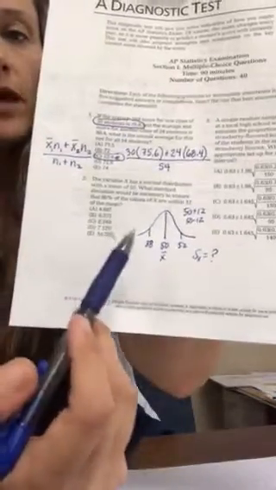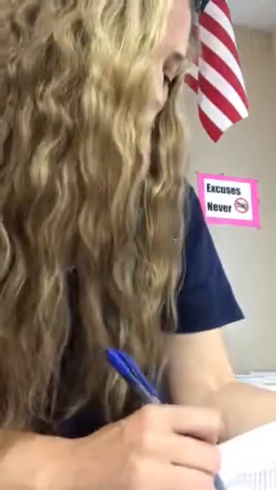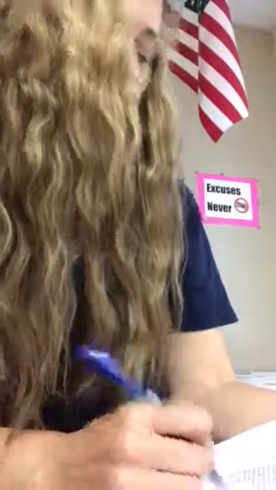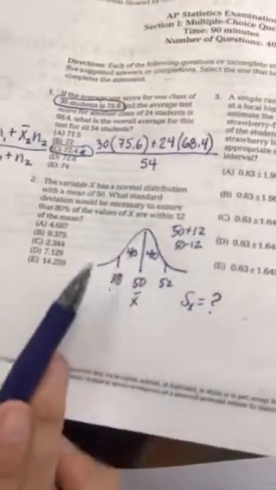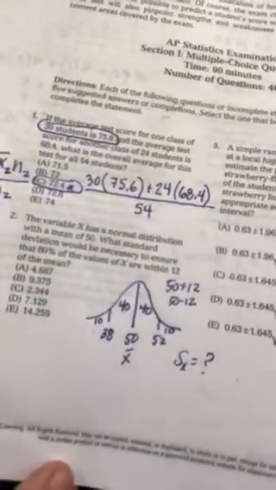I have a couple different ways to solve this problem. If 80% are between there, then 40% is to the left and 40% is to the right of the mean. I also know that if it's normal, the whole area under the curve would be 100%. So 10% has to be to the left and 10% has to be to the right.